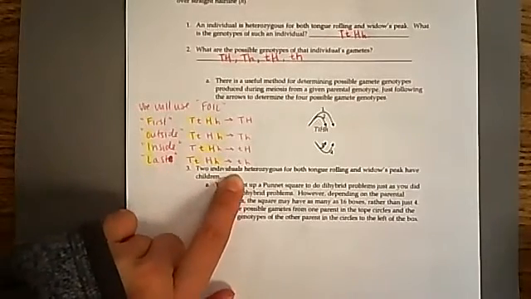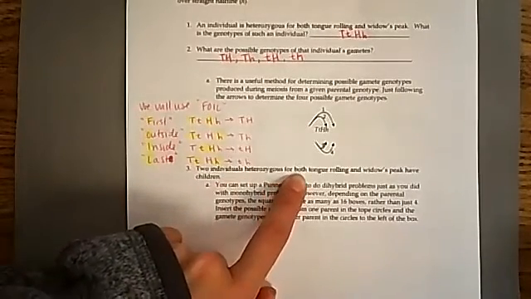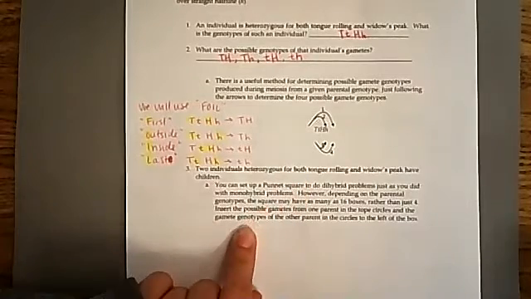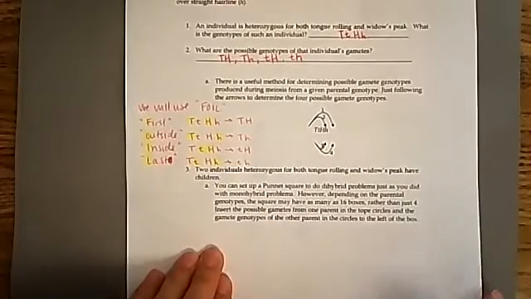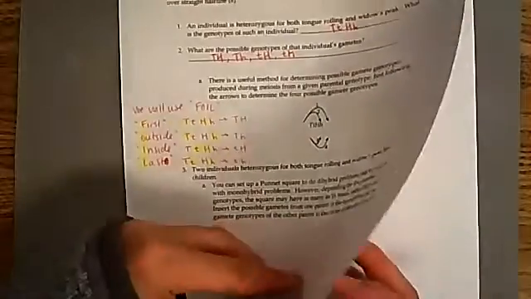So 2 individuals heterozygous for both tongue rolling and widow's peak have children. You can set up a punnett square to do dihybrid crosses just as you did with monohybrid problems. However, depending on the parental genotypes, the square may have as many as 16 boxes rather than just 4. Insert the possible gametes from one parent in the top circles and the gamete genotypes of the other parent in the circles to the left of the box.